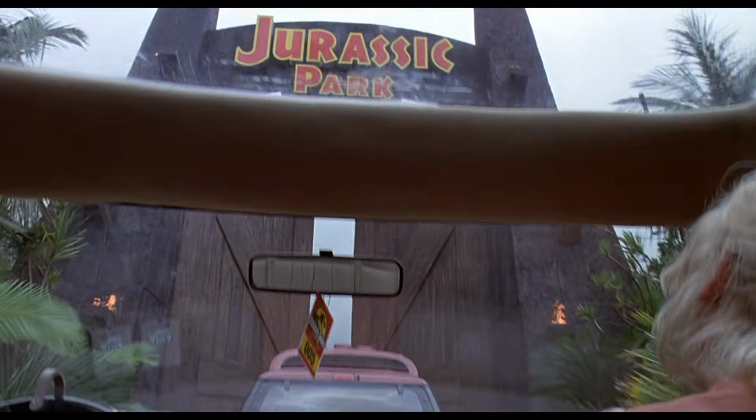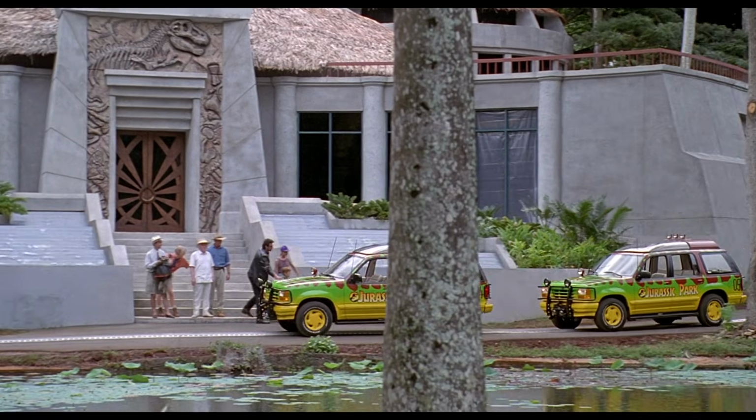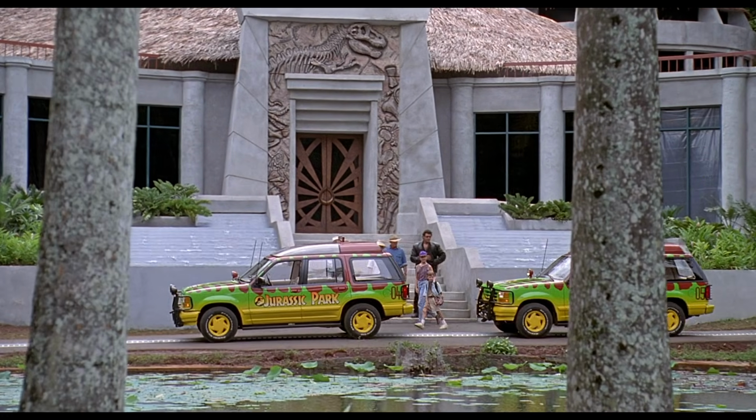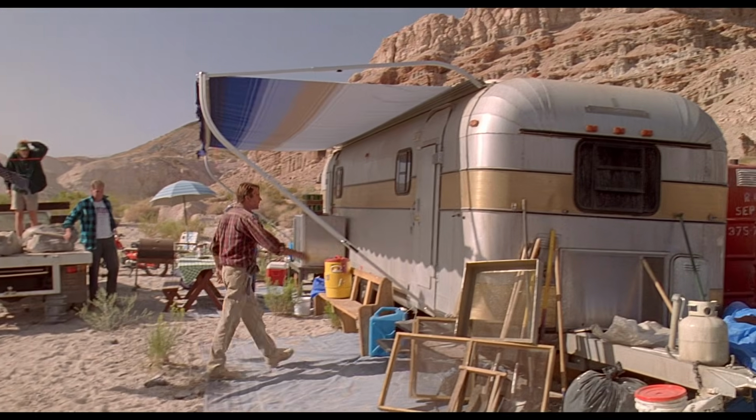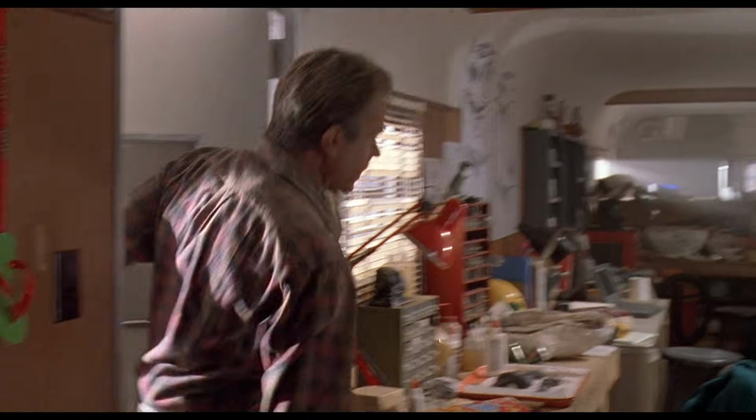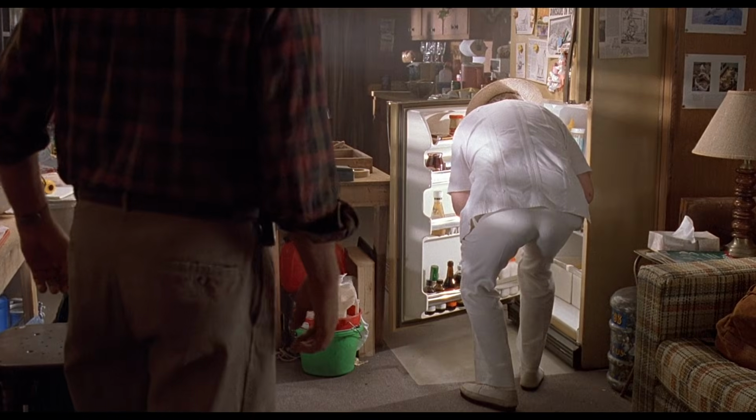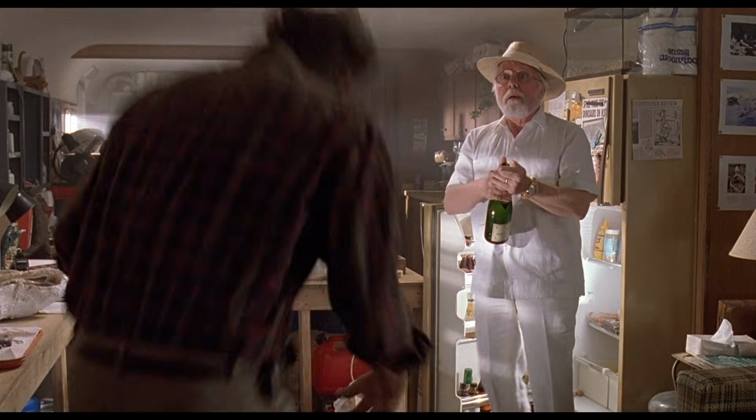If filmmakers can take anything from Jurassic Park and Spielberg in general, it's the idea that longer takes aren't just options, they are opportunities. Spielberg's shots stay active because the frame is constantly evolving.